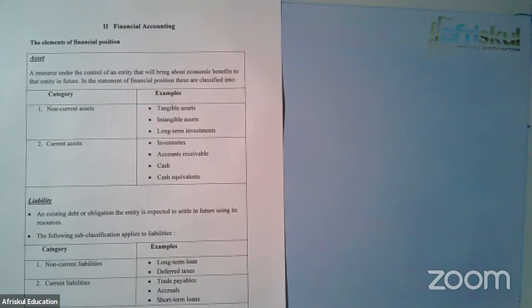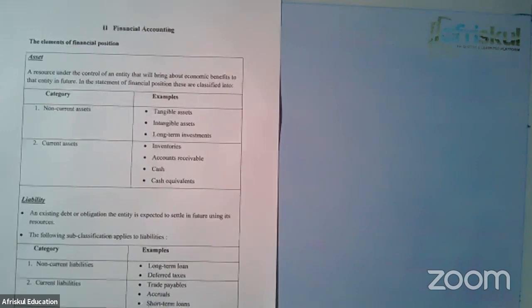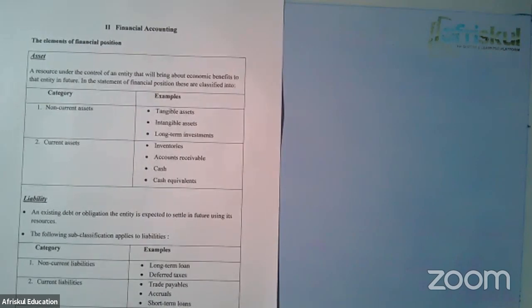I talked about assets. What are assets? When you start a business, you invest certain resources in that business. The resources we have invested in the business are, in one word, assets. But these assets, because they perform different functions, they are in different forms, are classified into two categories. One is the non-current assets, and the other is the current assets.